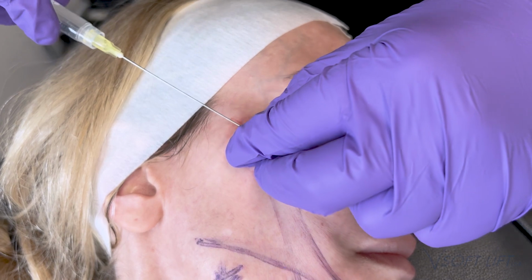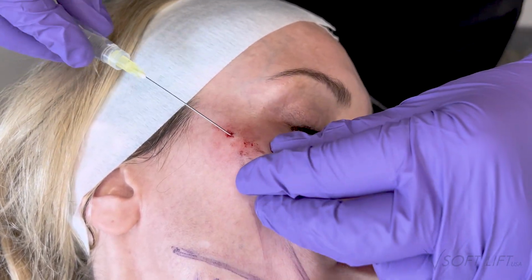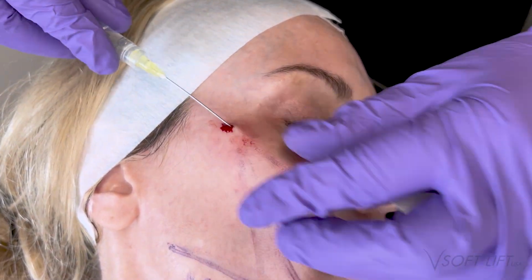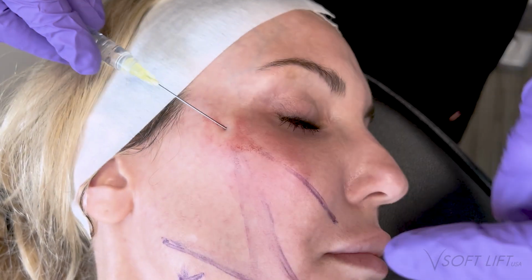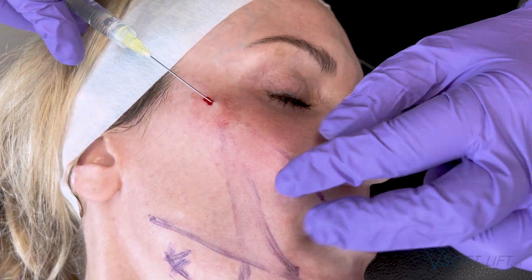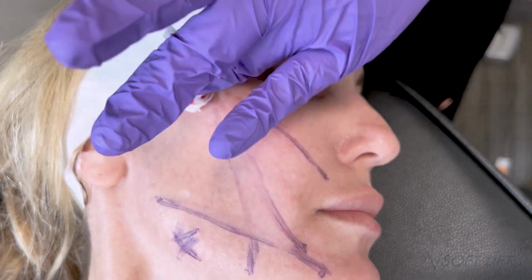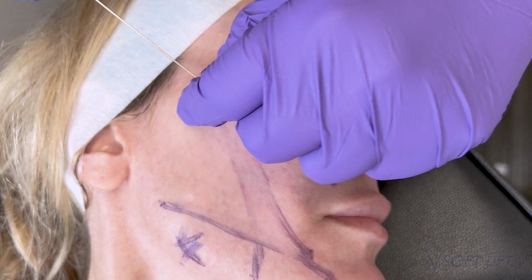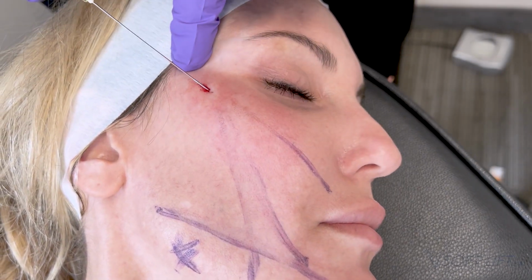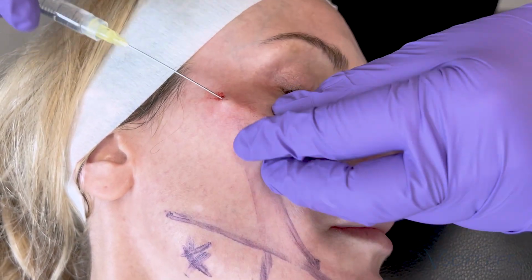If you noticed, I used lidocaine to numb my entry point, and now I'm using a blunt tip cannula. This is a 22 gauge by 75 millimeter cannula, and what we're doing here is not only creating the path or the tunnel in which I'm going to place my thread, but this is also how we deliver anesthesia. So I'm working my cannula to that distal end of my vector, and I'm retrograding out, delivering lidocaine so that she'll be nice and numb for the procedure.